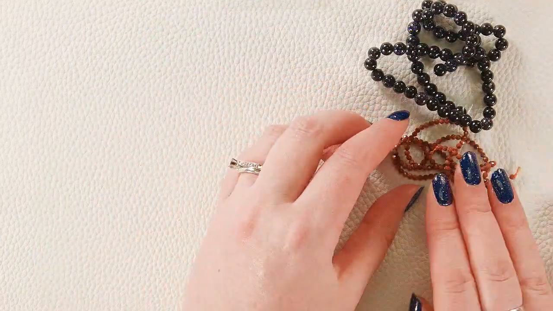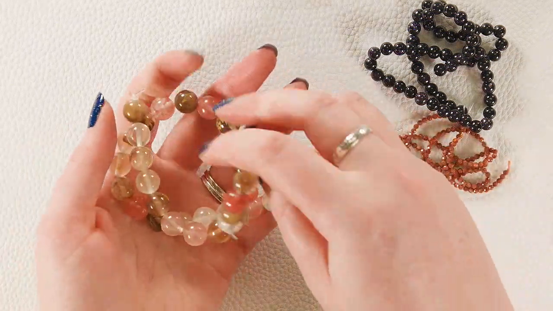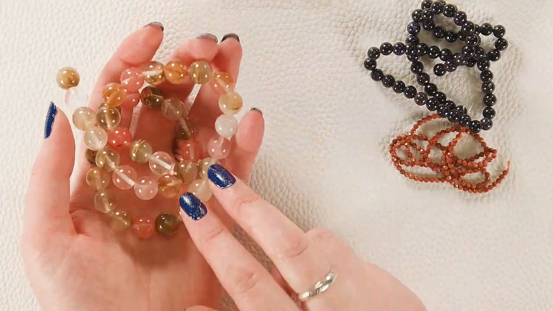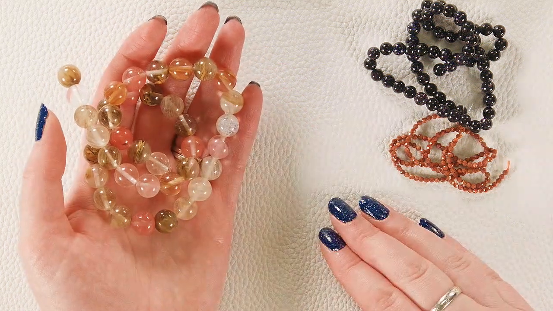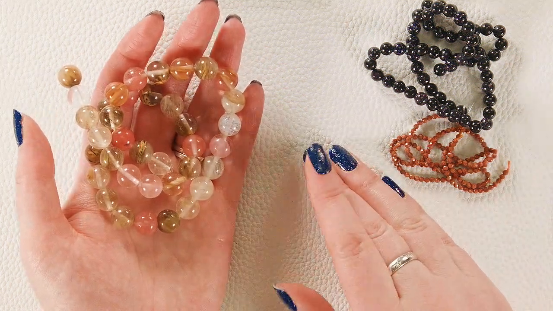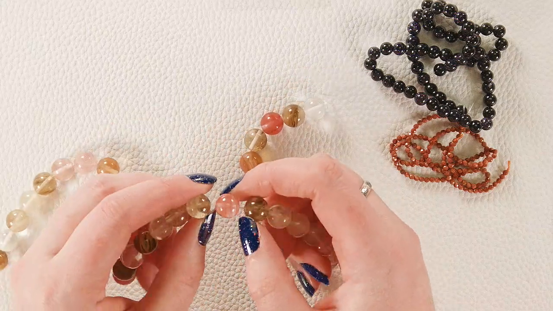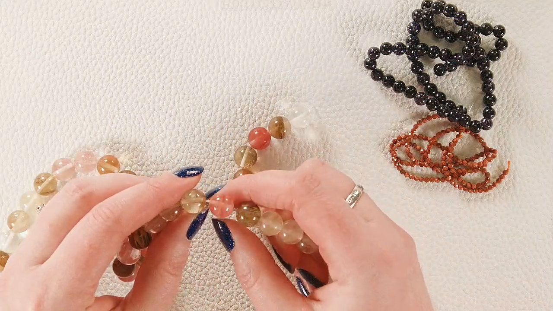And another man-made material that we often see represented as a natural material is cherry quartz or tiger skin quartz. Now, it can be confusing. Strawberry quartz is a naturally occurring variety of quartz. Cherry quartz, and this pink bead here is a good example, is a man-made variety.